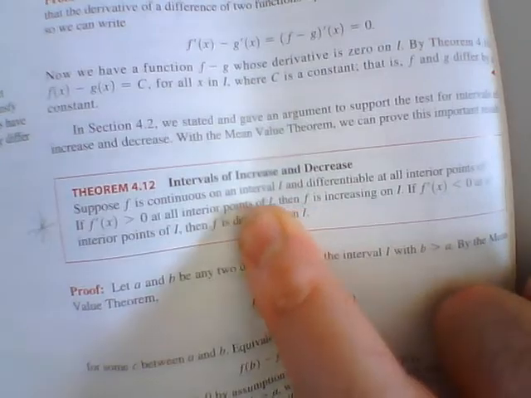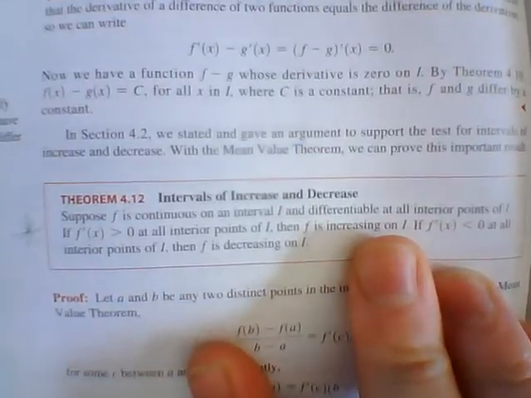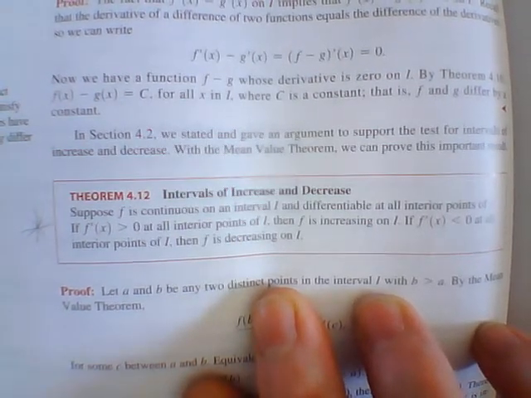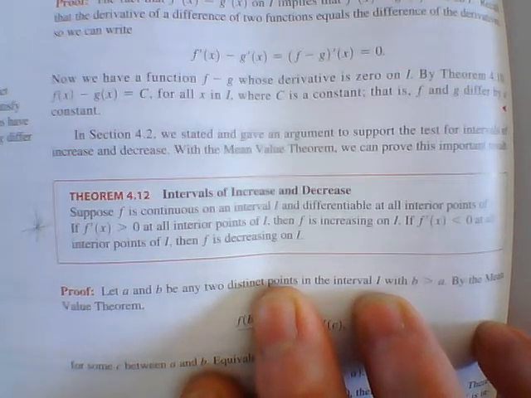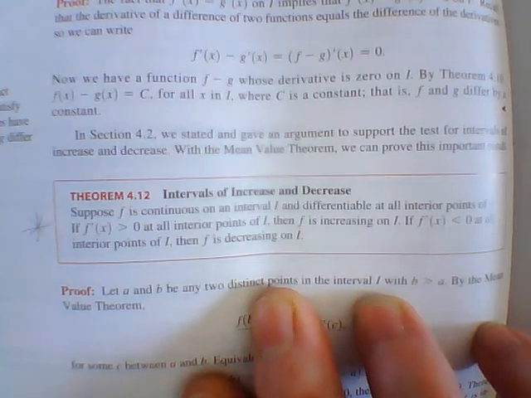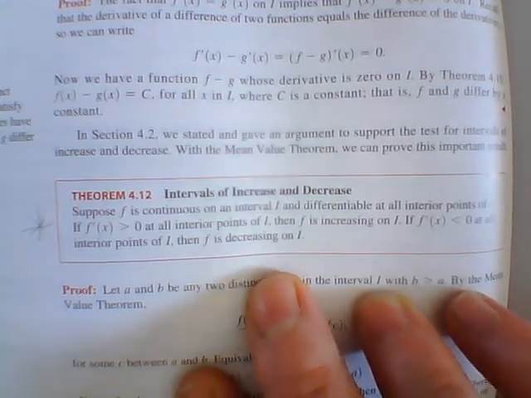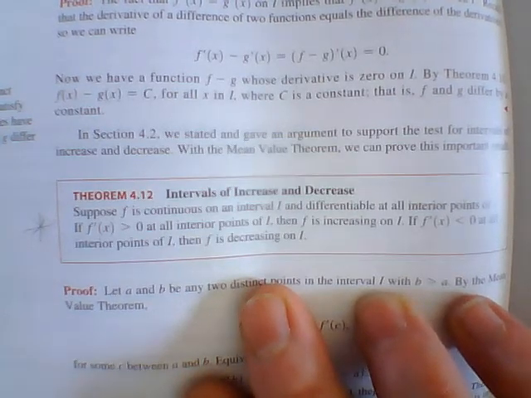Then we talk about intervals of increase and decrease. Suppose f is continuous on an interval I and differentiable on all interior points of I. If f prime of x is greater than 0 at all interior points of I, then f is increasing on that interval, and if f prime of x is less than 0, then f is decreasing. This relates back to the slope of our line.